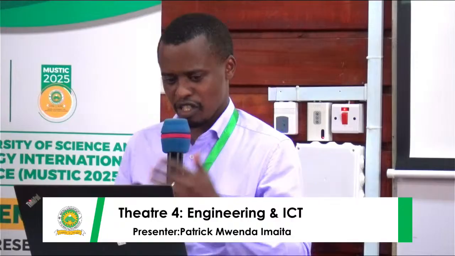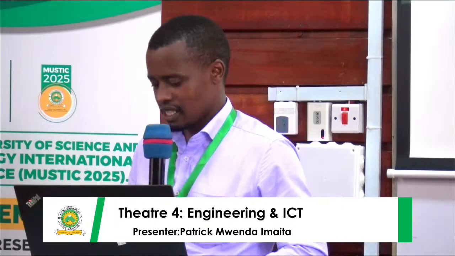fraudulent transactions. Yes, we understand there are a lot of security measures that have been implemented, but we have a challenge of the changing fraud threat. It's changing, and at SACCOs, there needs to be real-time monitoring of transactions. Our research proposes an AI-driven fraud detection model for SACCOs, combining both supervised and unsupervised learning to overcome these limitations.